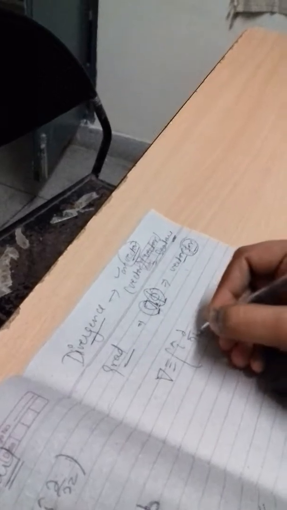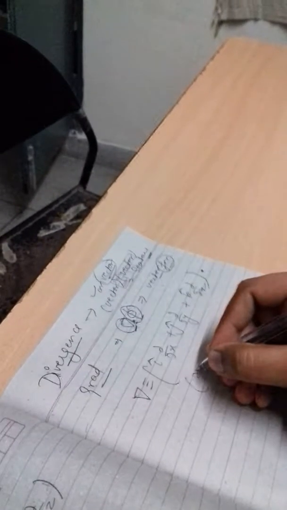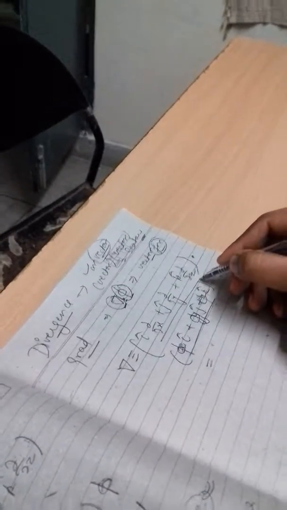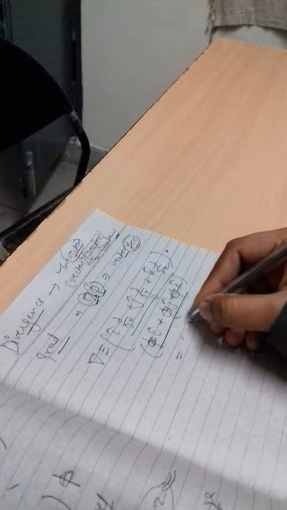So when del, the same operator that was defined earlier, is kept in a dot product with any other vector function, it gives you some scalar. Whichever vector you take, this is your operator and it gives you a single value.